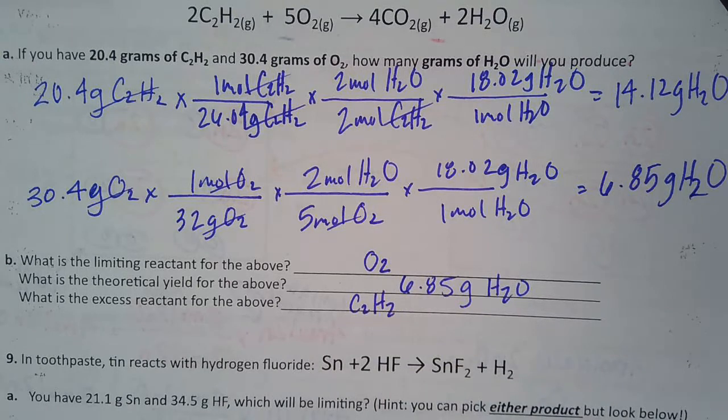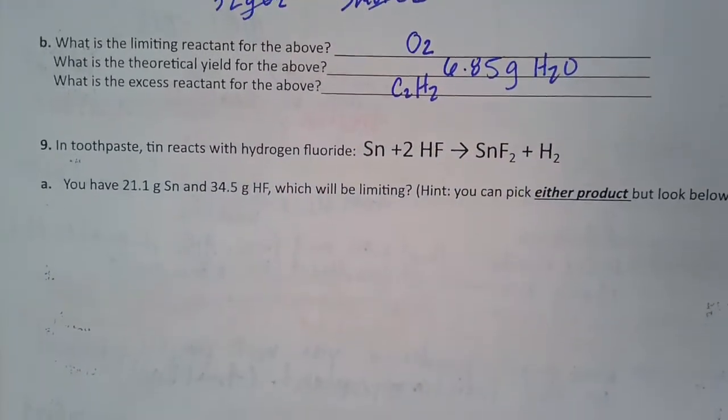All right. See if you can do 9, A, B, C, and D. And I'll help you with E again. How much excess reactant is left over? Try 9. See if you can do 9 right now.